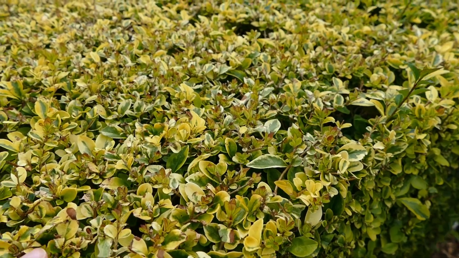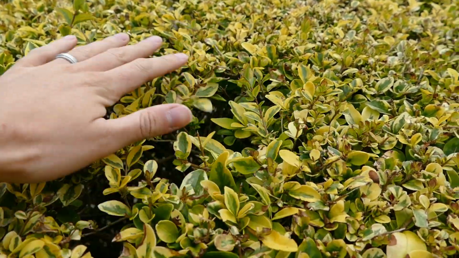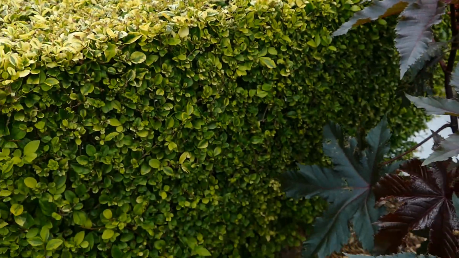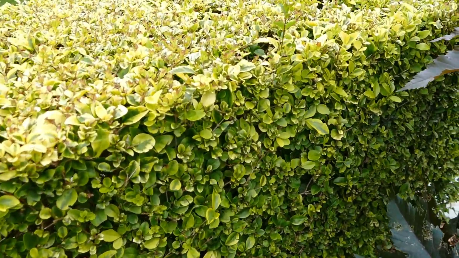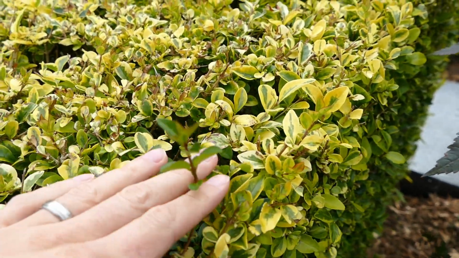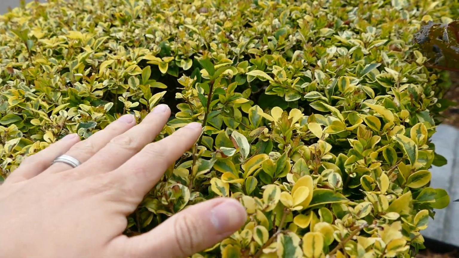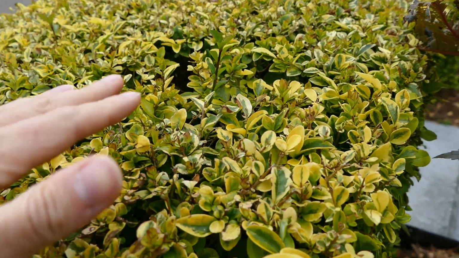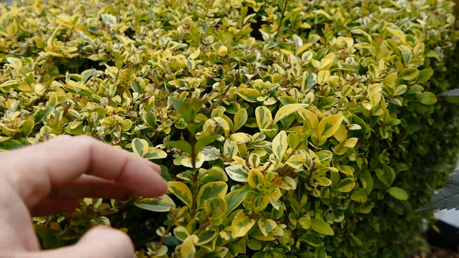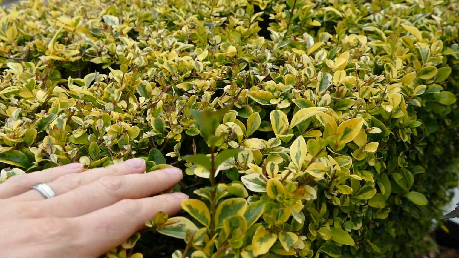So it's starting to fill in nicely, and by the end of next summer this will be completely covered up. There won't be any gaps in this hedge, and it'll just be a nice variegated hedge again. Now there is a couple of places where it has started to go green. You can see, for example, there's a green shoot here, another green shoot there, and as you can see they do tend to be much stronger and taller than the variegated ones because they can photosynthesize better, so the plant will focus its energy into that.